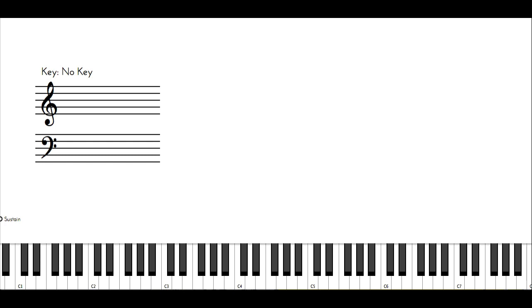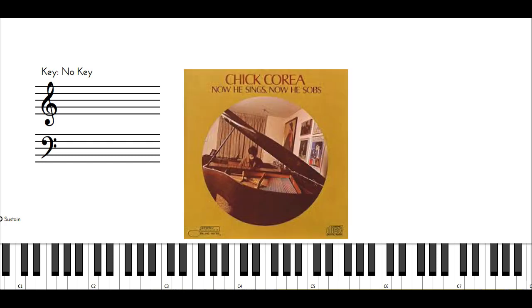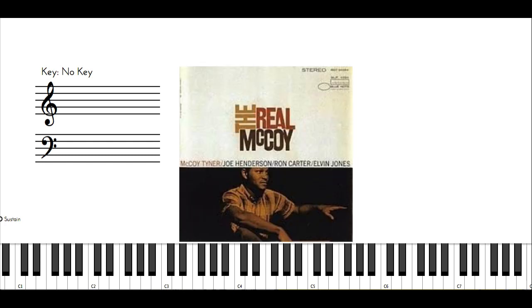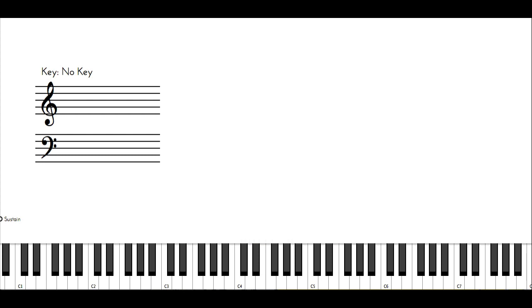So when using pentatonics, just understand that playing around with the different combinations between the major and the minor will help open up your vocabulary. You can also listen to musicians like Chick Corea and McCoy Tyner because they use those pentatonics pretty frequently in their playing, and the way that they use it is really awesome.